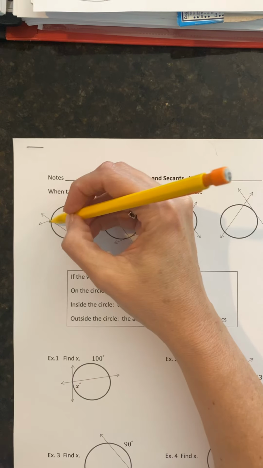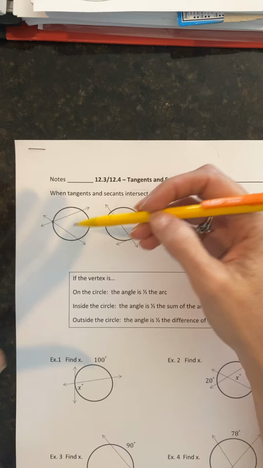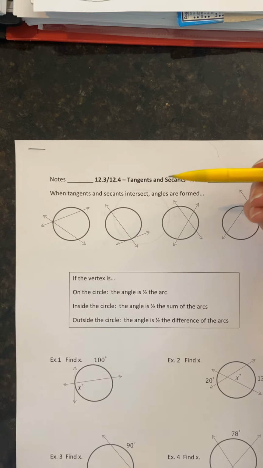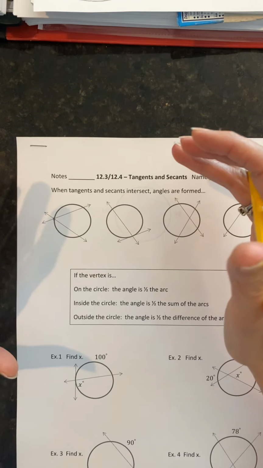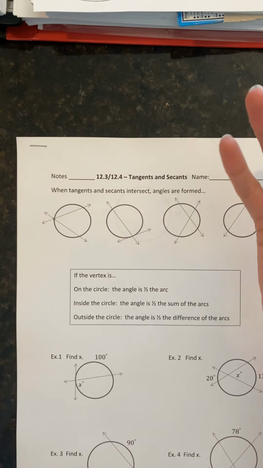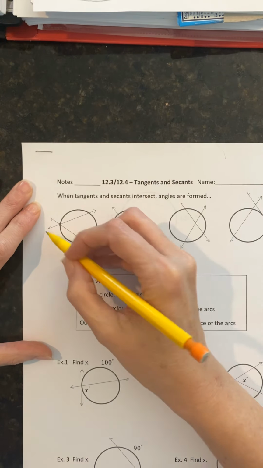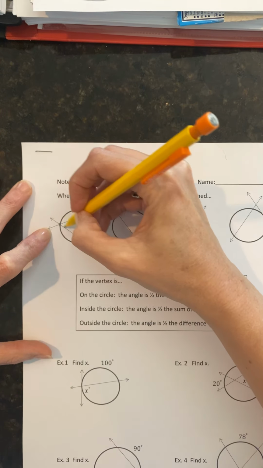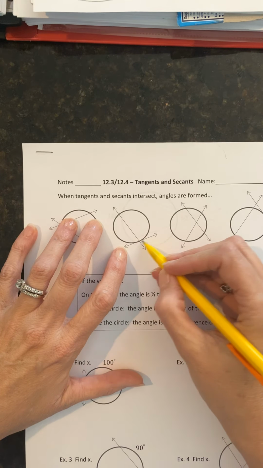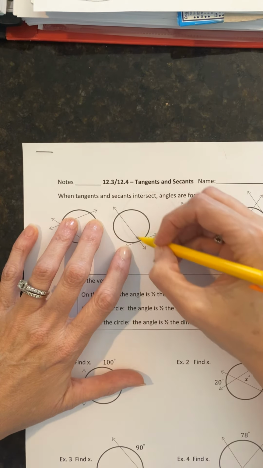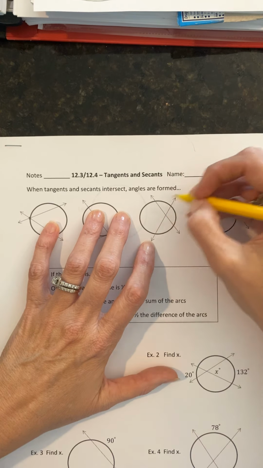You could probably come across a problem one day where they ask you, like, what kind of lines are these? Are they secants or tangents? But that's really not going to be the focus for us. For us, the focus is going to be finding these angles that are formed. But just in case you were wondering, these are both secants because that crosses at 2 places and that crosses at 2 places. This is a tangent line crossing a secant line. And this is 2 secant lines again.